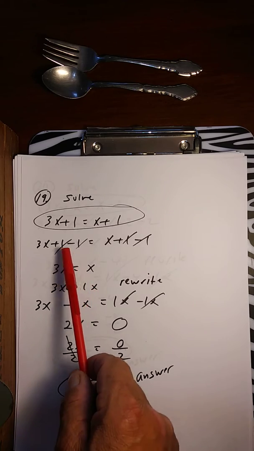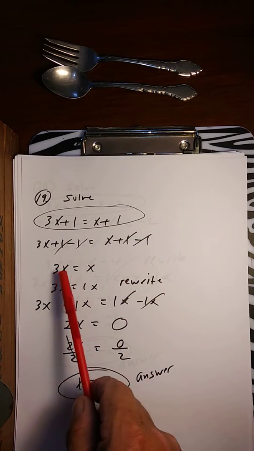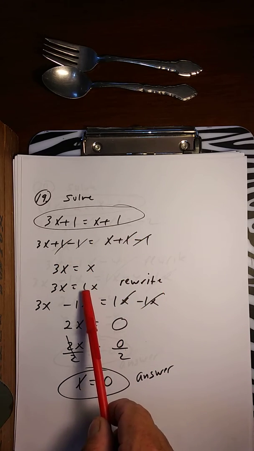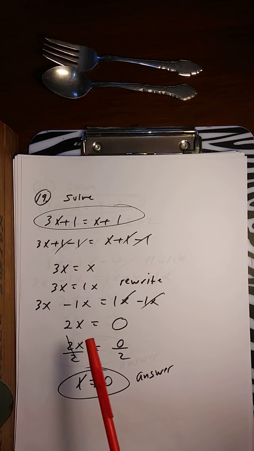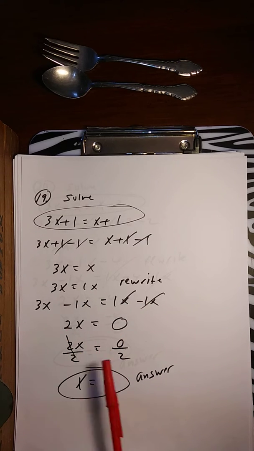Solve this. So minus 1 both sides. 3x equals x. You write this, put a 1x right there. So 1 is 1x minus 1x. So 2x equals 0, divided by 2 is 0.